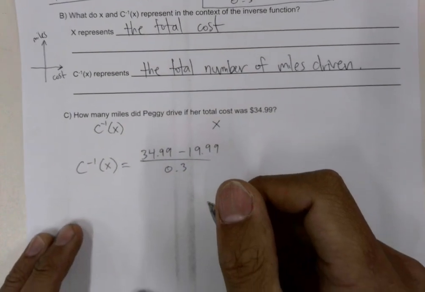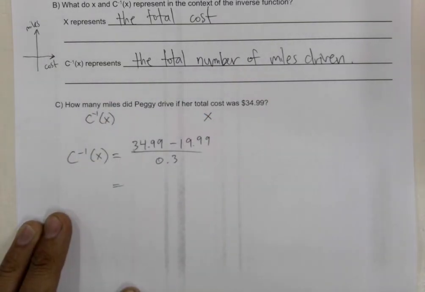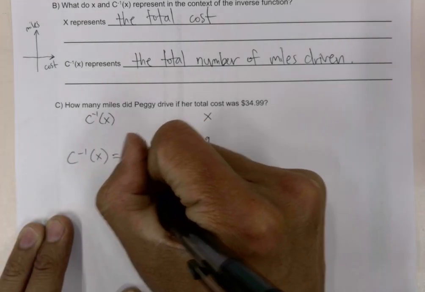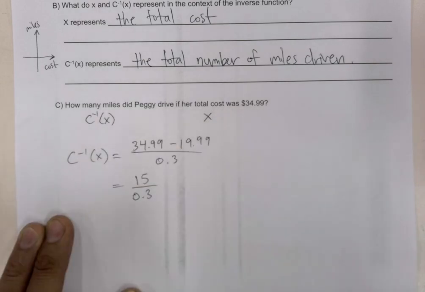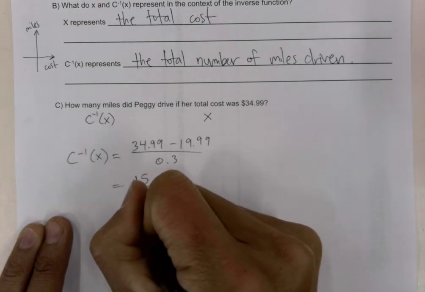Let's go ahead and simplify a bit, and we're going to get, in our numerator, 15 over 0.3, and let's do that division, and that's going to equal 50.